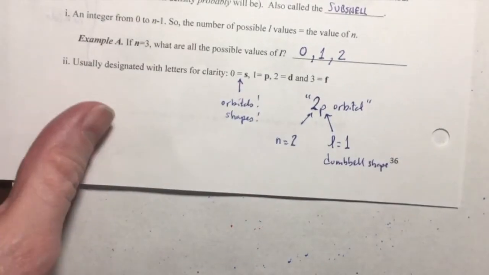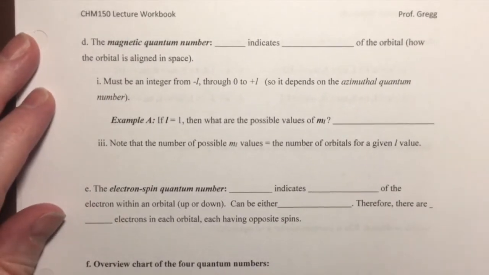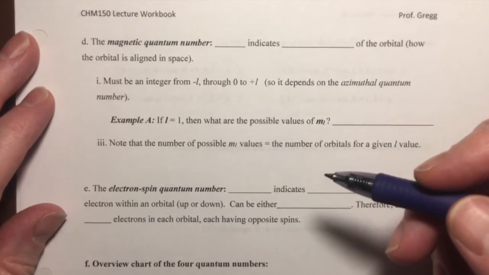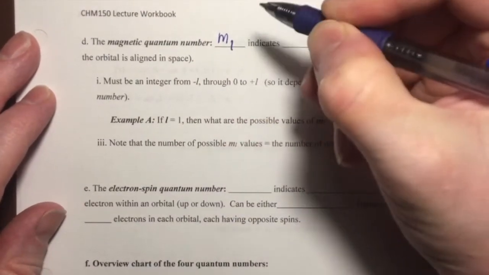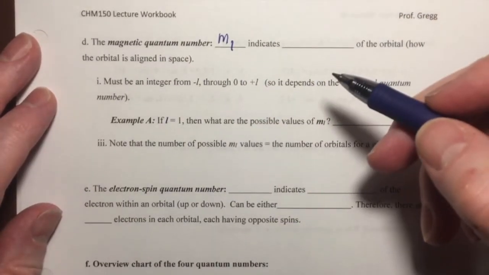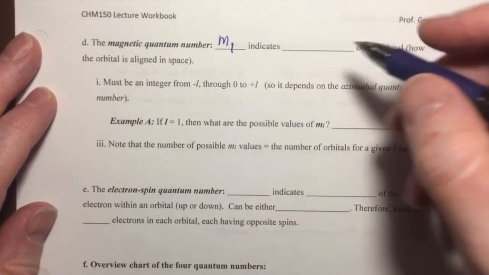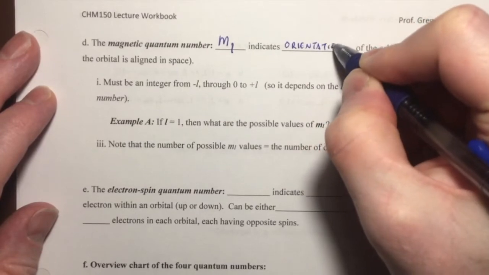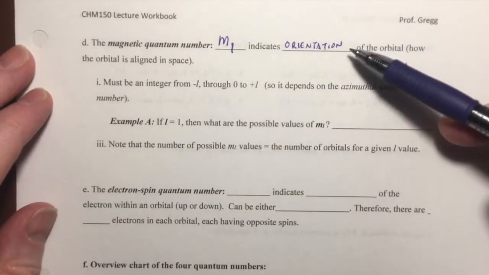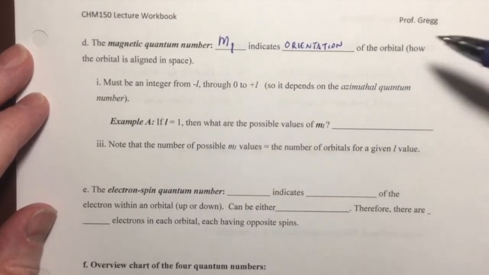Moving along, we're going to talk about the third quantum number. And the third quantum number, remember we have n, L, and the third number is m sub L, a lowercase l subscript. And this third quantum number, m sub L, the magnetic quantum number, indicates the orientation in space, which is to say which way the orbital is pointing, how the orbital is aligned in space.